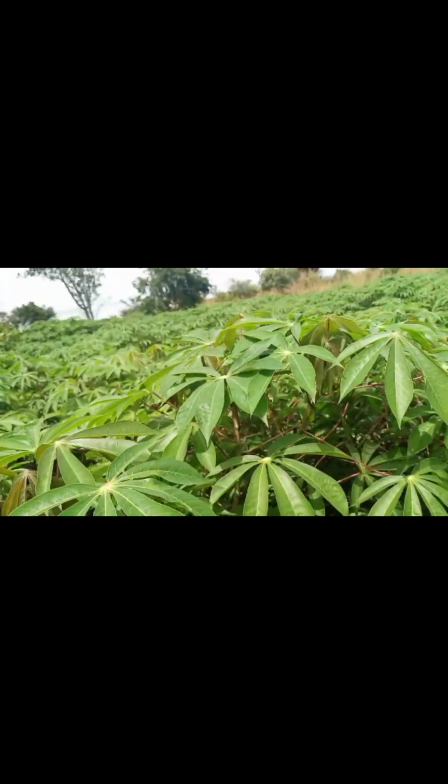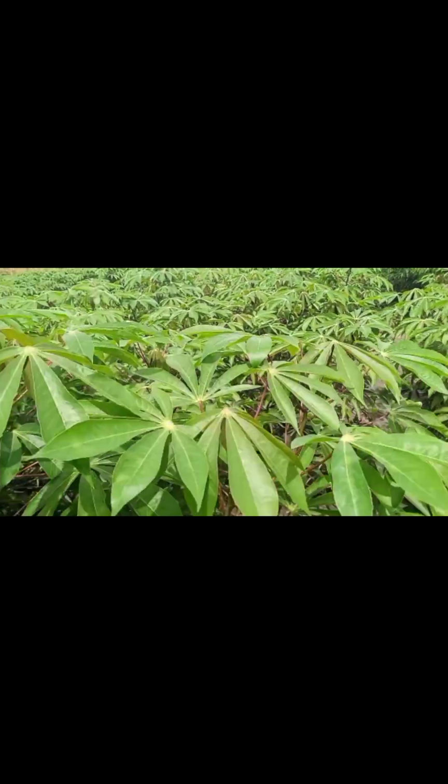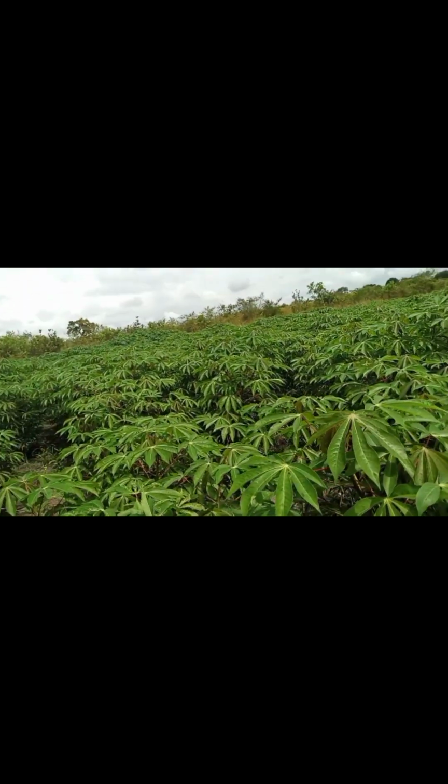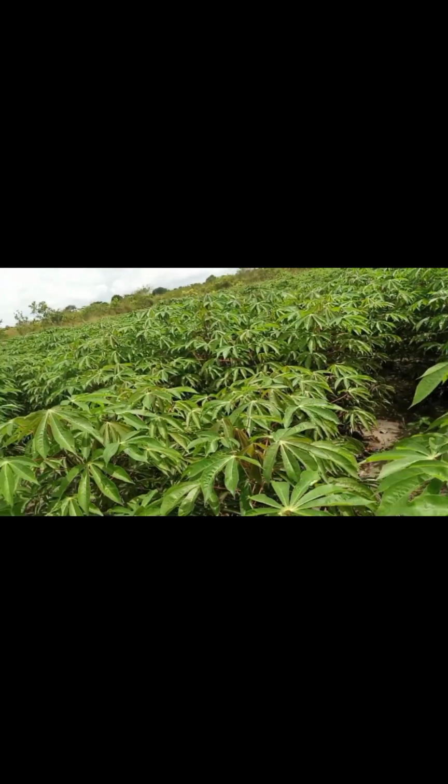This will help the cassava to grow vigorously and develop healthily. These are some of the agronomic practices that a farmer has to ensure in order to get good yield.